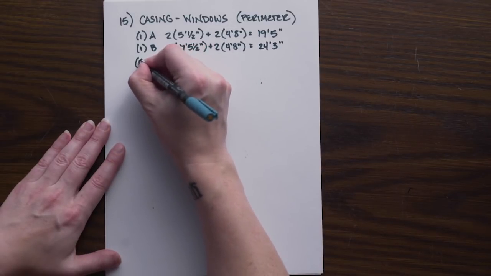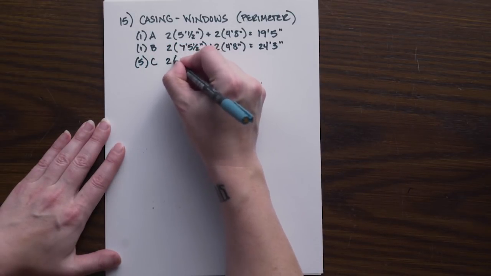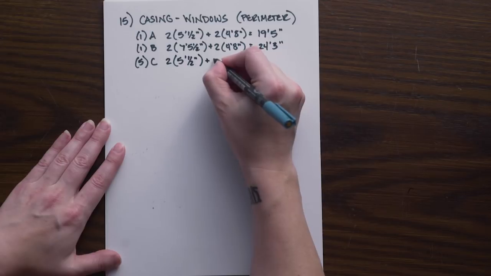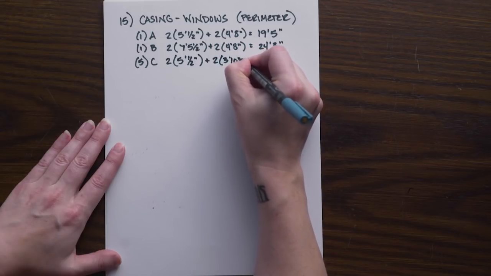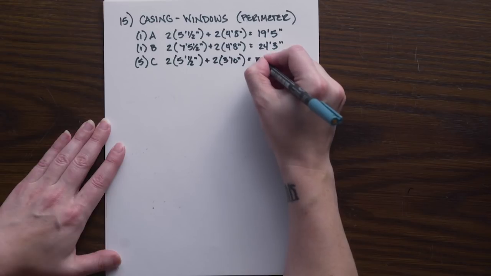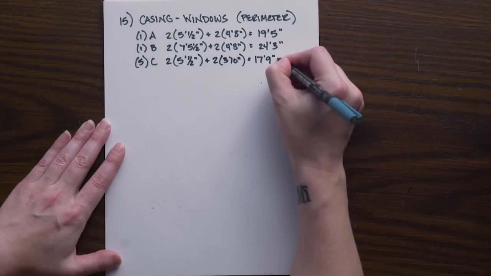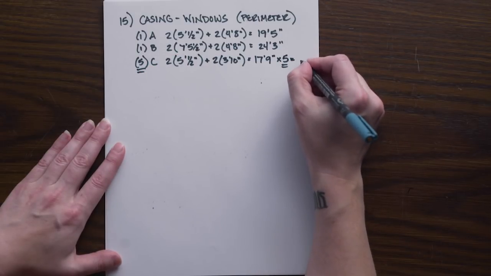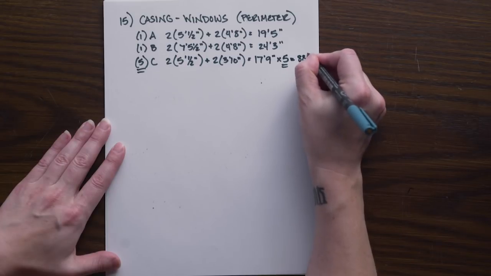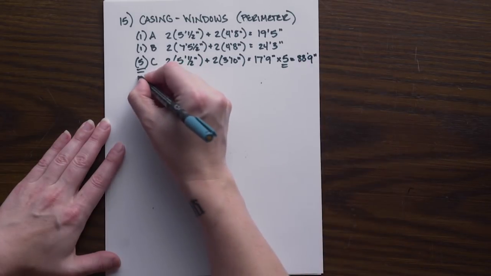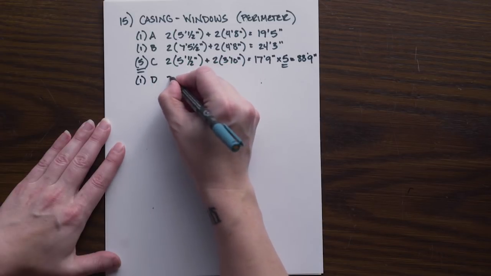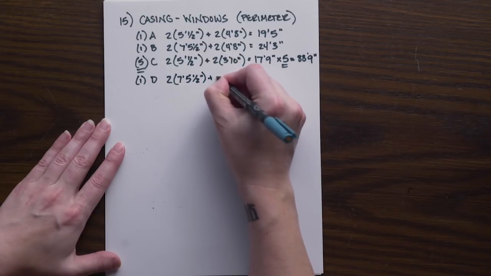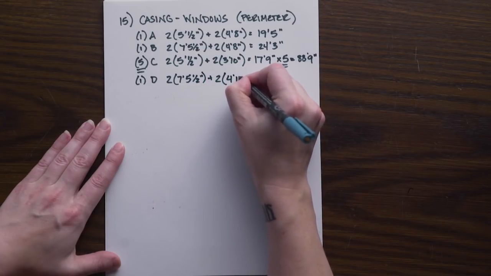For our C window, we actually have 5 of those. So we have the 5 feet 1/2 inch as our width, the 3 foot 10 is the height. That gives us 17 feet 9 inches. But again, we multiply by the 5 because we have 5 of them, and we get 88 feet 9 inches. And lastly, 1 D window, that is 7 foot 5.5 inches and 4 foot 1 inch in height.